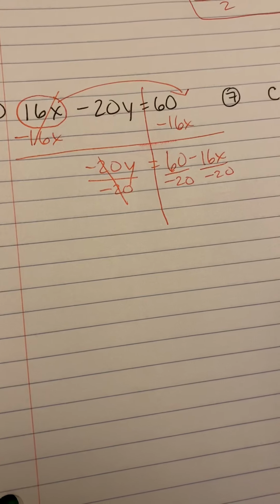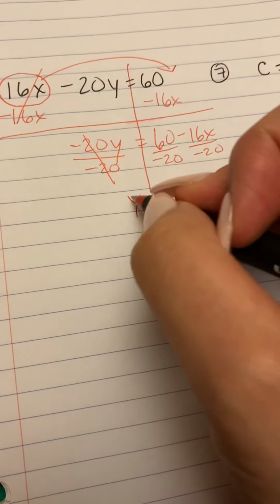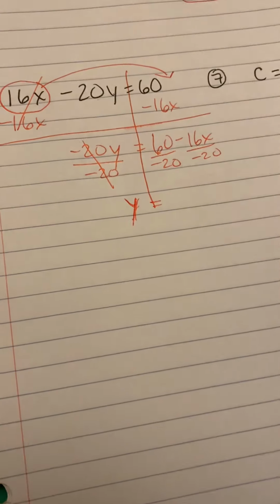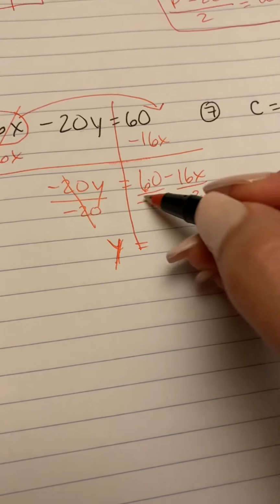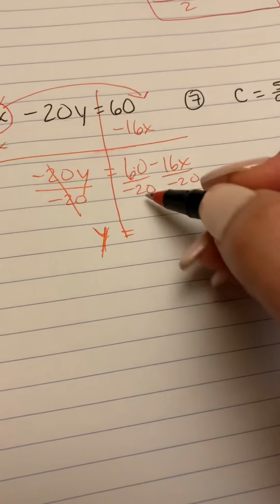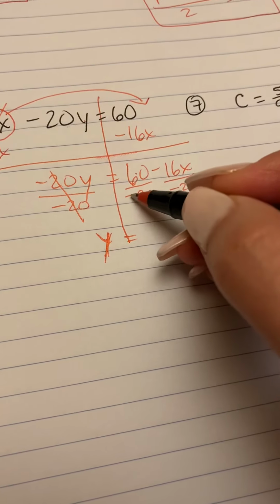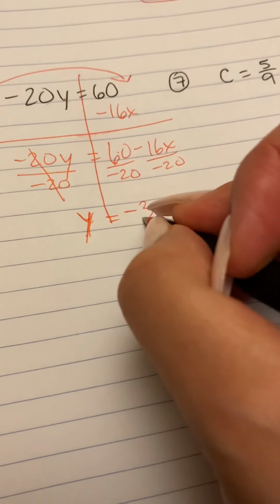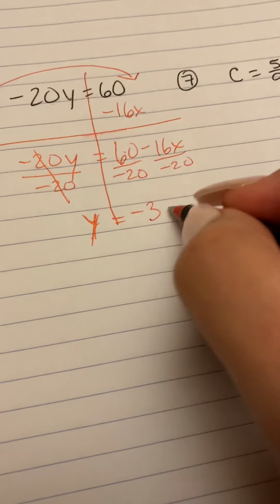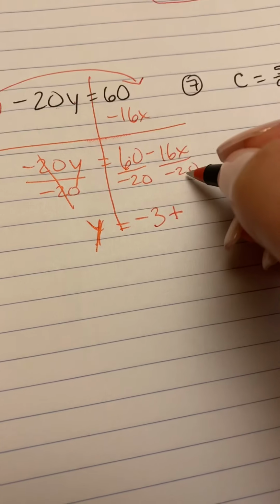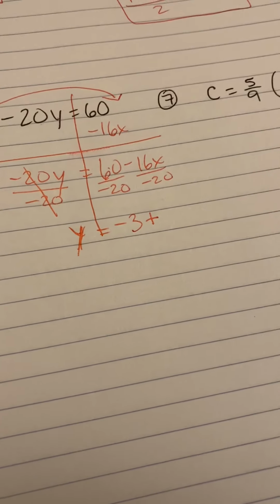Okay, so that's y equals, and because we're dealing with numbers, we're going to have to reduce it. 60 divided by -20, that gives you a -3. And then these two, you just have to reduce it. Negative divided by negative is a positive. 16 divided by 20 gives you a decimal number.